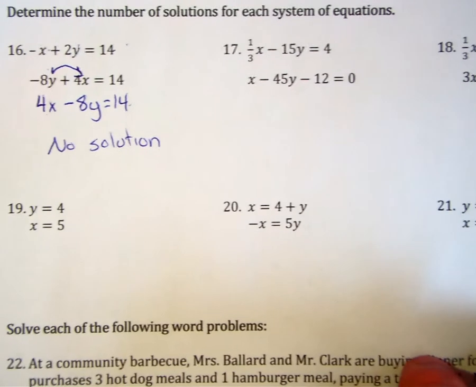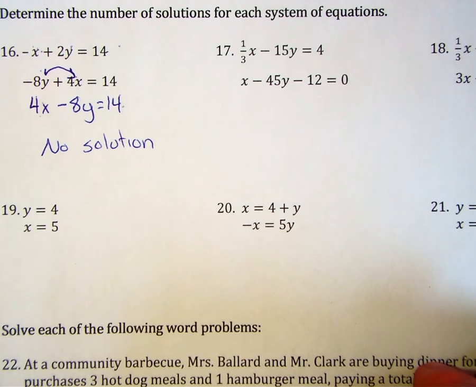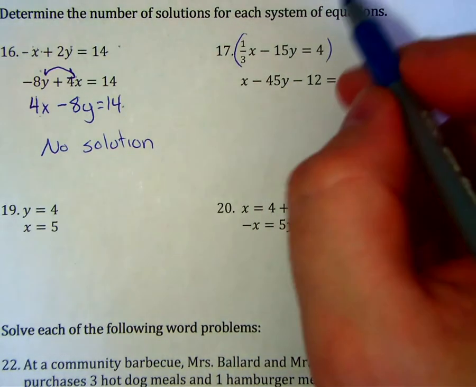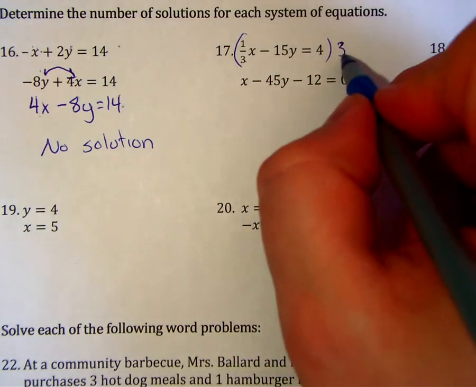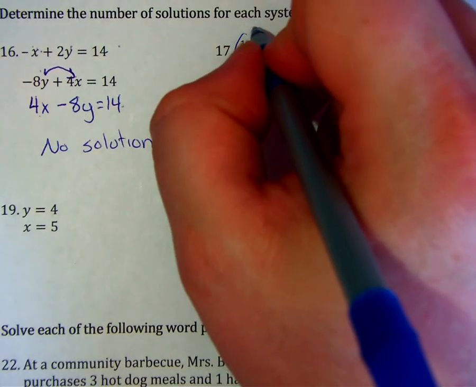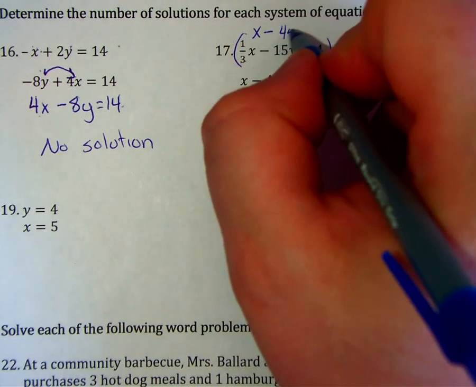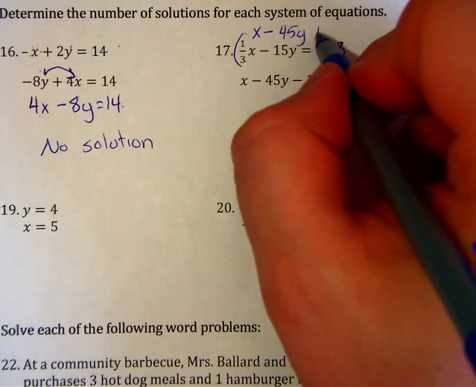Number 17. Number 17 is often easier to see when we clear the fraction. So let's get rid of that fraction. In order to get rid of a 1/3 fraction, I'm going to multiply by 3. 3 times 1/3 is 1, so that leaves me x by itself. 3 times 15 is 45, which gives me that. And 3 times 4 is 12.